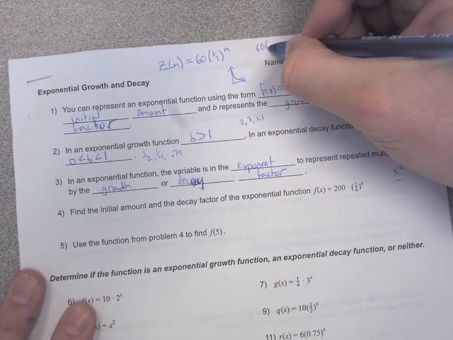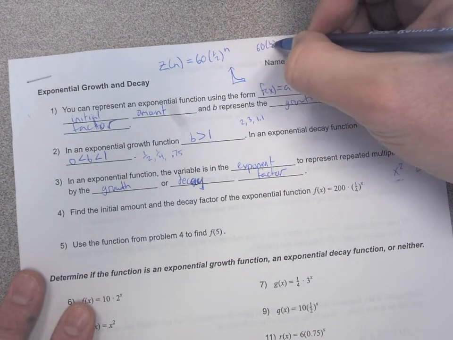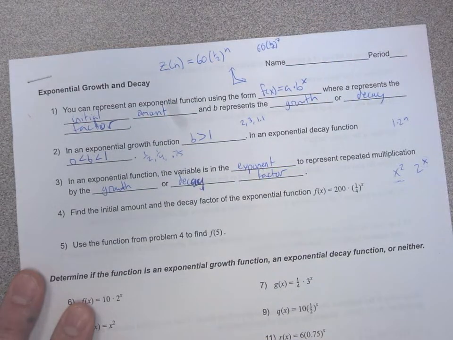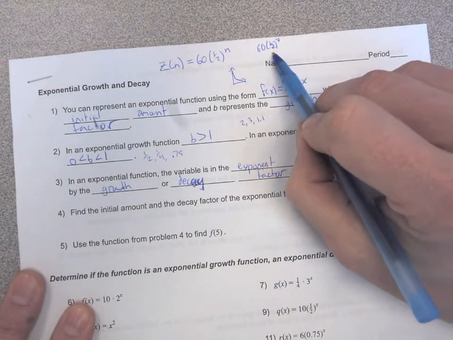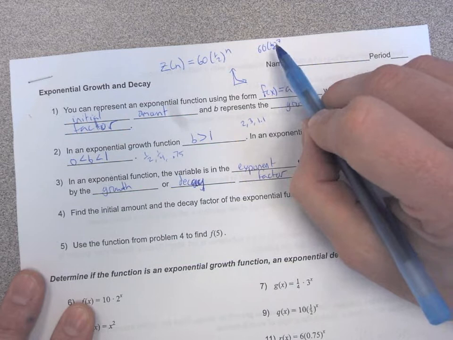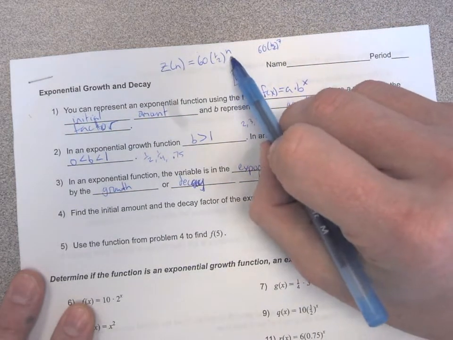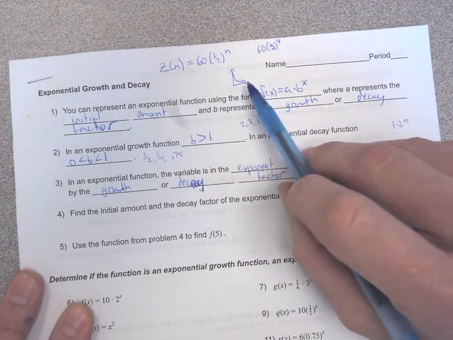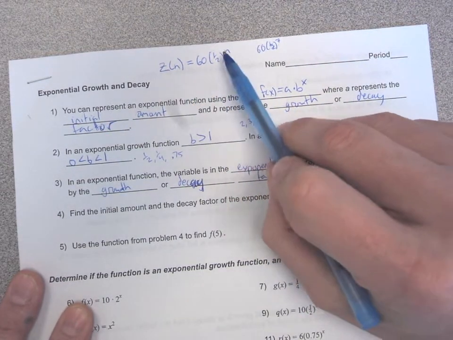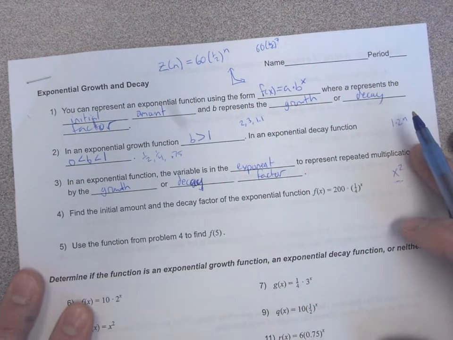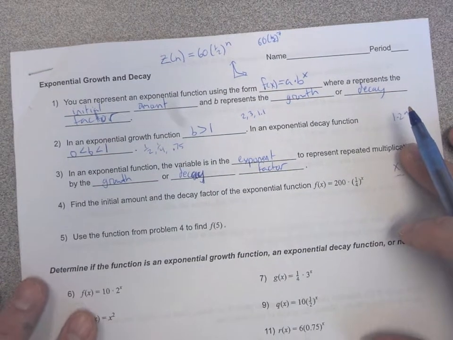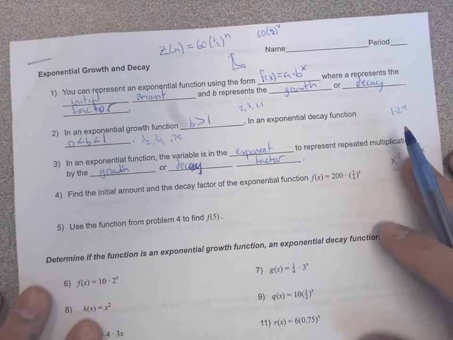Well, I'm going to do 60 times 1/2 to the 7th power, right? And that's 60 times a half times a half times a half times a half times a half times a half times a half, 7 times. That's what the exponent represents. So we usually have it as a variable in the function, but if we have a specific amount of time, we plug that in and we figure out how much of our substance is left. We'll do an example of that down here.